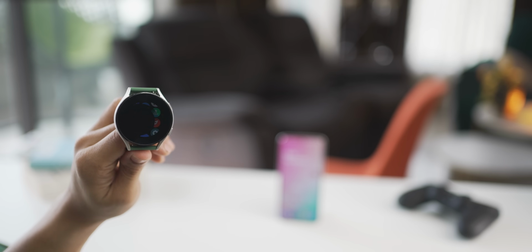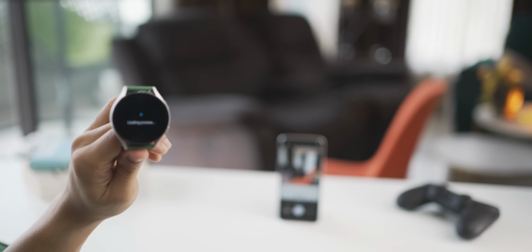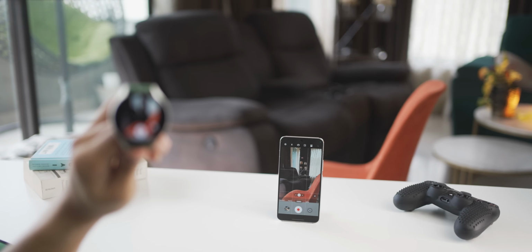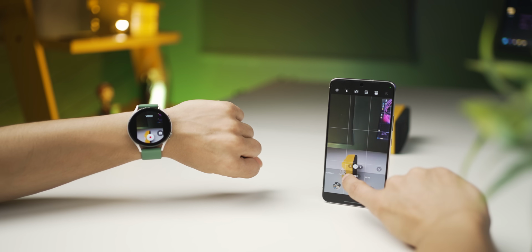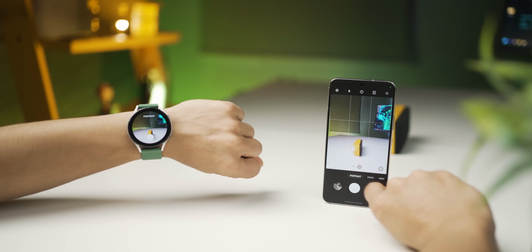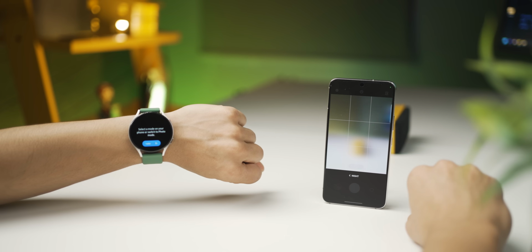Now, you can also open the camera controller not only for taking photos, but also to take videos. So you can switch to video mode and just shoot a video. And by the way, you can still use the watch as a pure remote. So it doesn't matter what mode you are in on the camera, it would reflect the same mode on your watch and you can just use it to take photos.